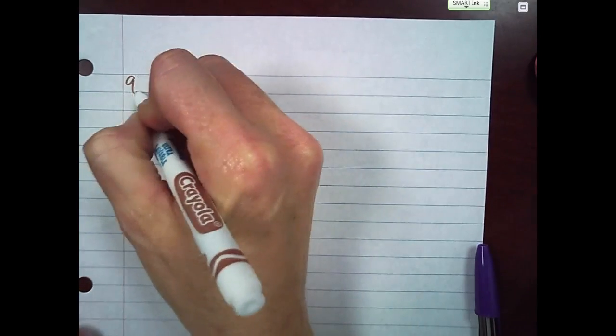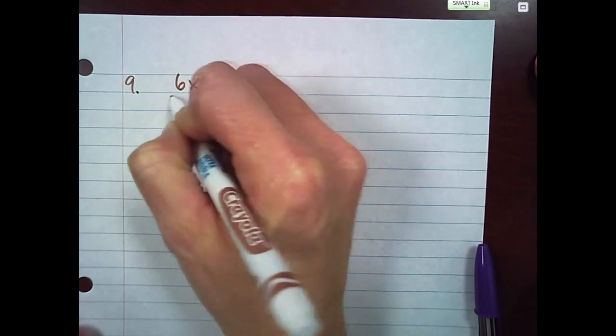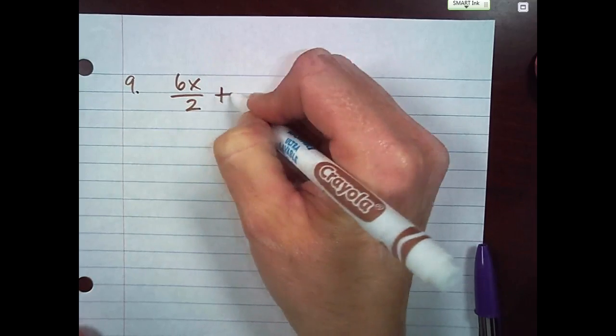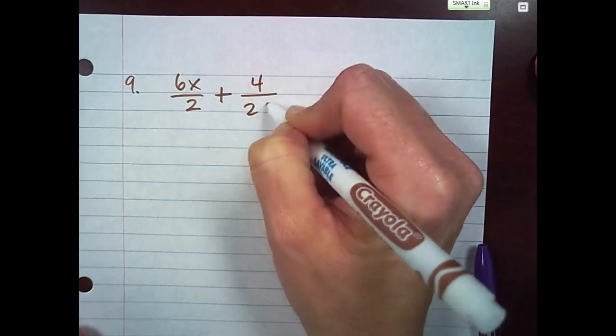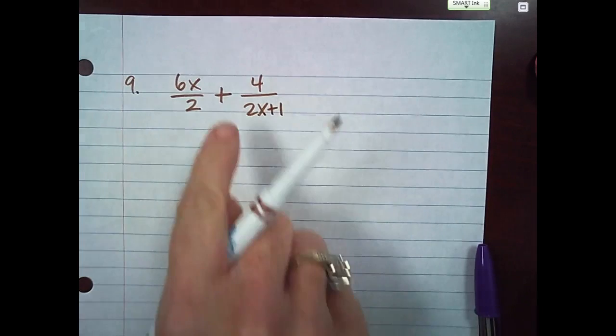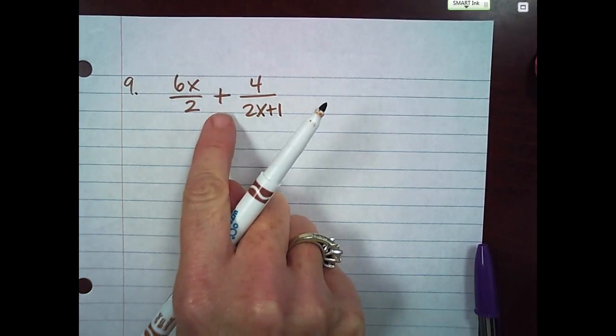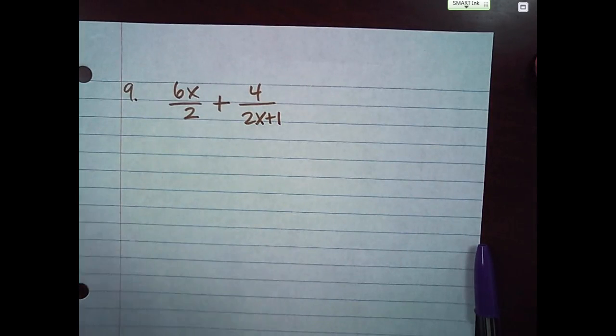Number 9. 6x over 2 plus 4 over 2x plus 1. Now guys, this one's easier because it's a plus. It's the minus you have to remember to distribute. I'll give you a second to try it.